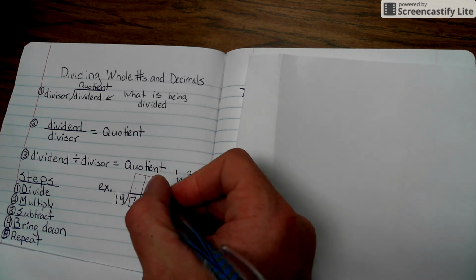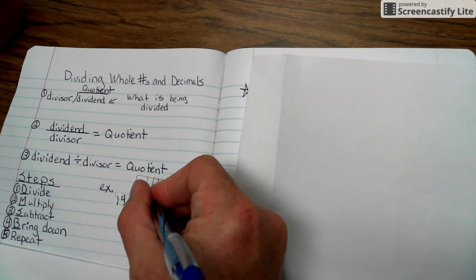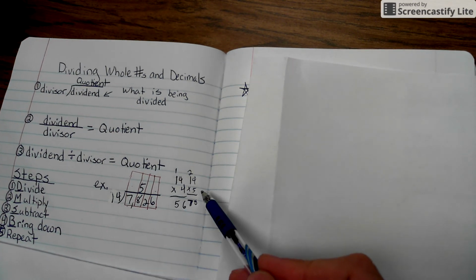So Mr. Wilcox did a good job starting with 4 and then going to 5. That just gives you an idea of where to start, and it's kind of done my work for me. So following my steps over there, I've now divided 14 into 78, which gives me 5.